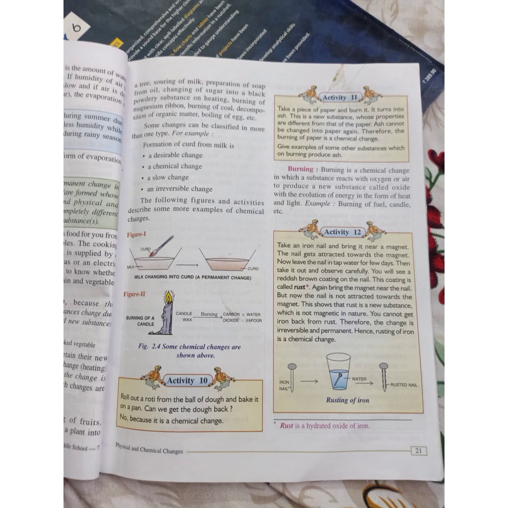Now, a very important topic is burning. Burning is a chemical change in which a substance reacts with oxygen to produce a new substance called oxide, with the evolution of energy in the form of heat and light. Example, burning of fuel, candle, etc.